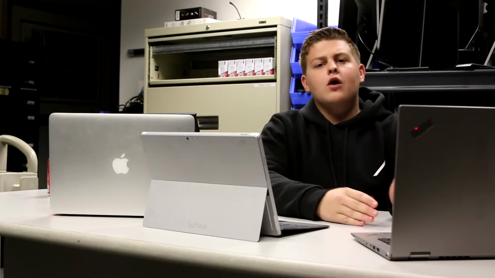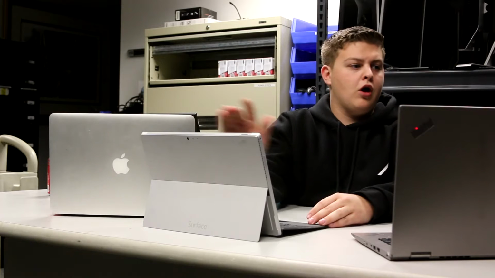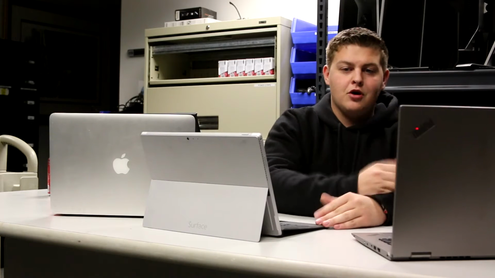Now, if you're using Windows, that opens up to pretty much any laptop you want. You can't run it on laptops that are specifically made for Chrome OS or some older Surface laptops, but you can run Windows on Apple hardware, Lenovo laptops, or even Dell laptops. And so that makes it really flexible to choose what you want and which brand works for you.